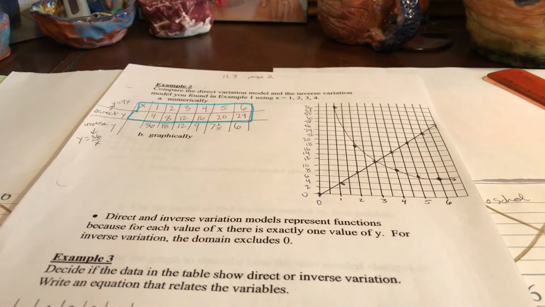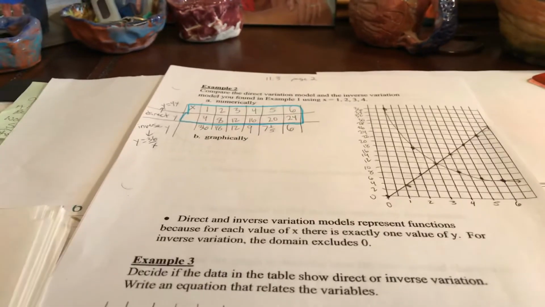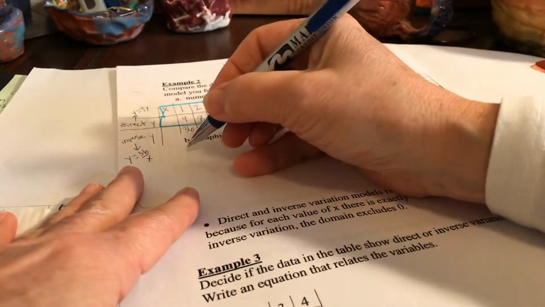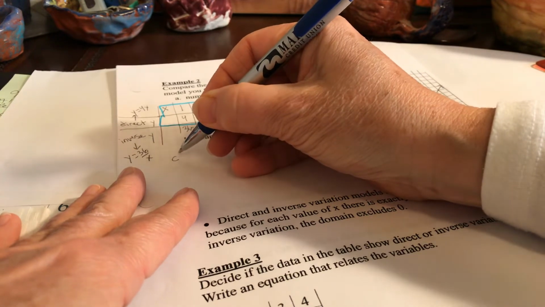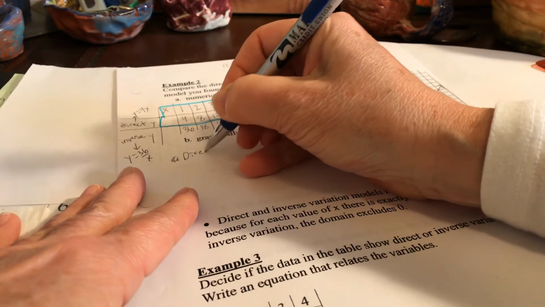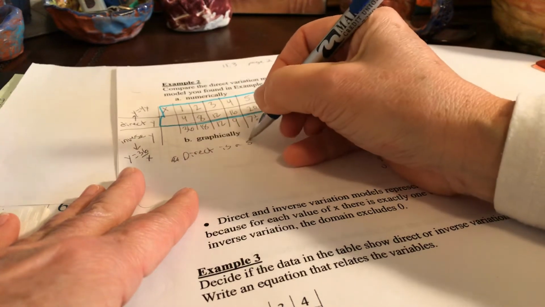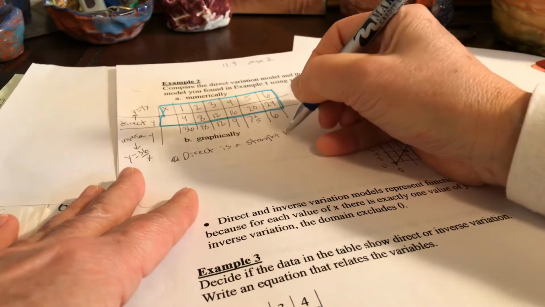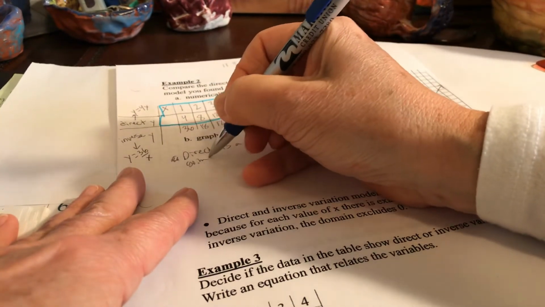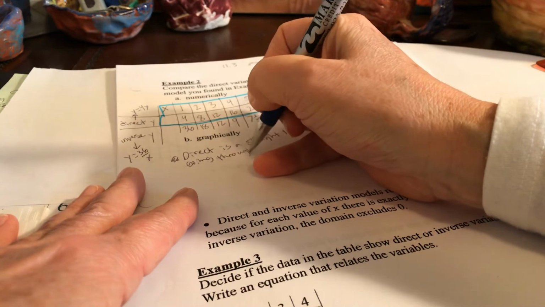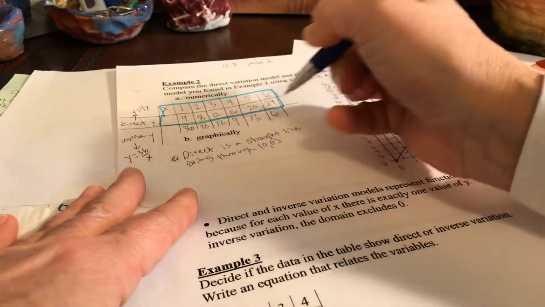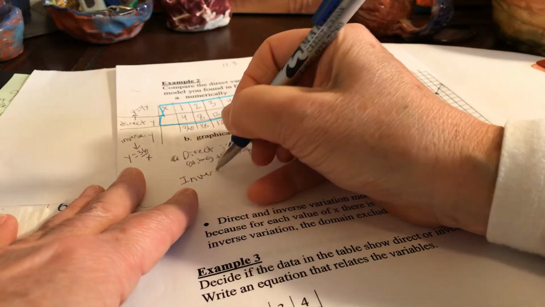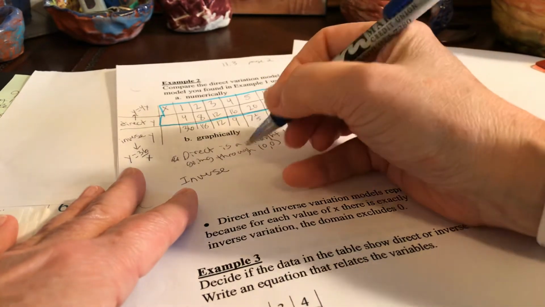Okay. So direct variation, the graph is a line, straight line going through the origin. We should write that, I guess. It says to compare the direct variation model to the inverse variation model. So if I'm comparing, direct is a straight line through 0, 0. Inverse graph is a curve.